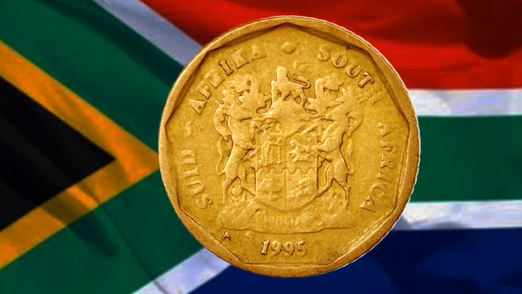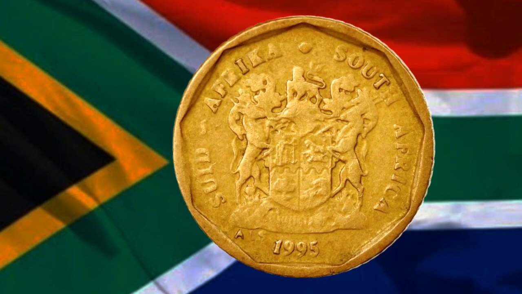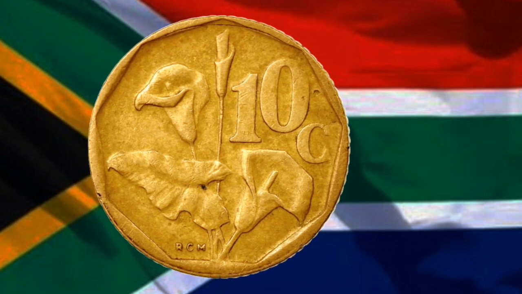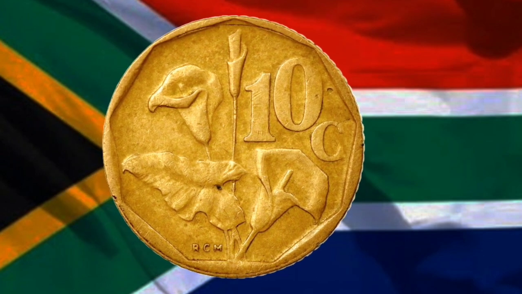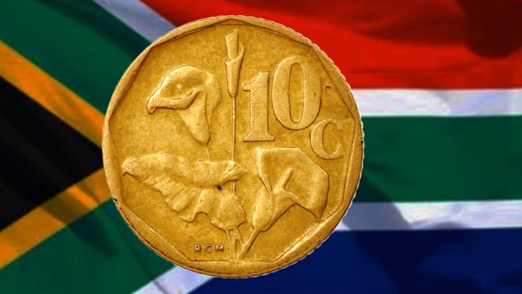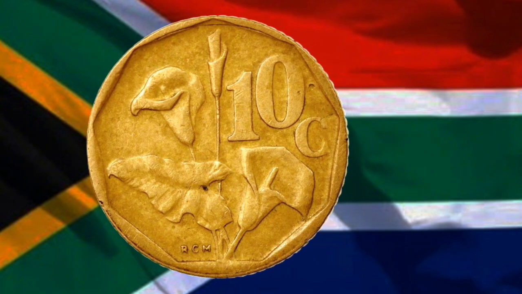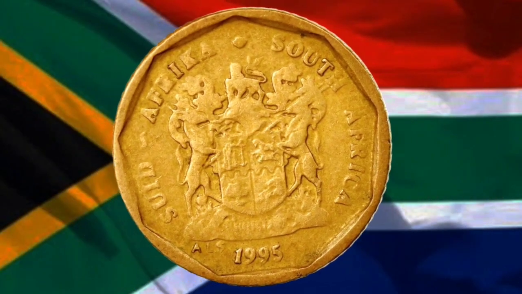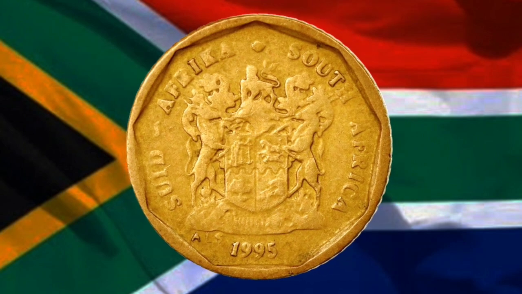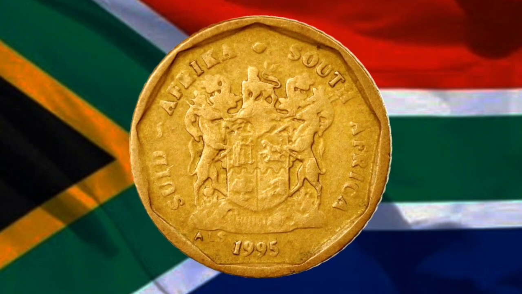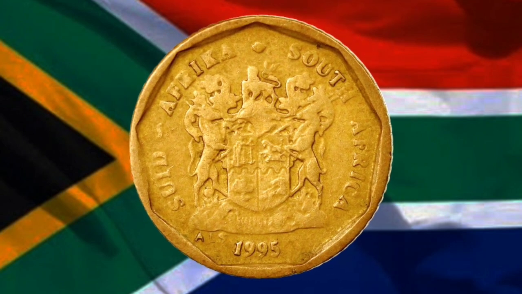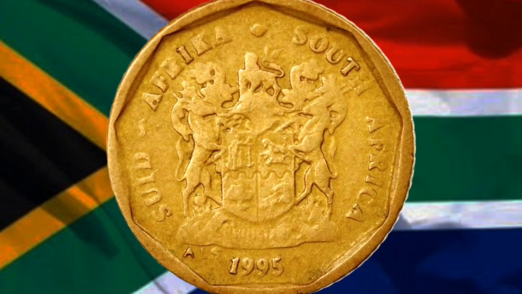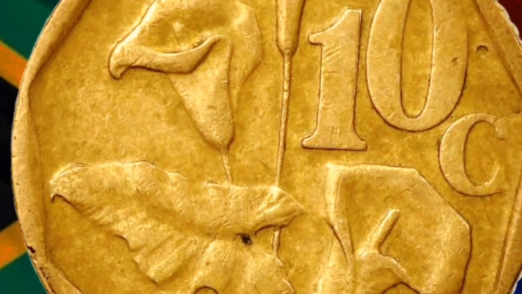The 1995 10 cents coin was struck in nickel-plated steel, a durable yet affordable metal. The coin has a diameter of 17.3 millimeters and weighs approximately 2.0 grams. It features a reeded edge, which helps deter counterfeiting and provides a tactile feature for easy identification. Although these specifications were standard, the 1995 issue stands out due to certain minting anomalies and its contextual importance.